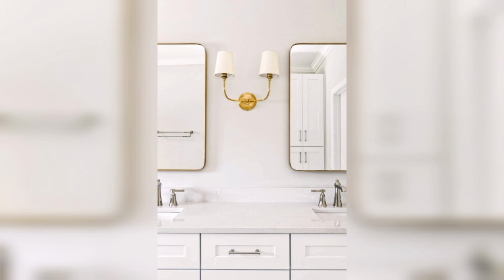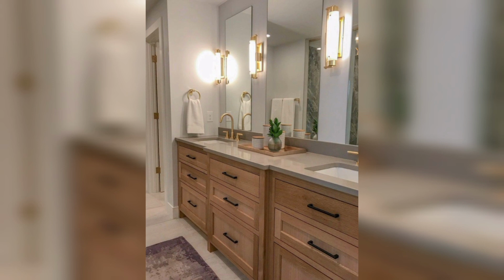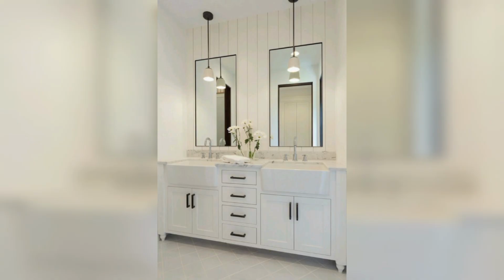Illuminate your space and elevate your bathroom standard with the addition of an LED bathroom mirror.